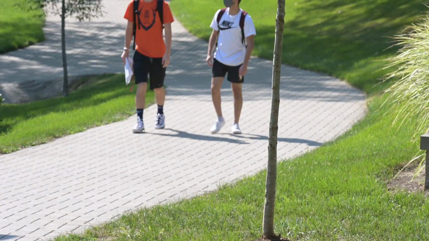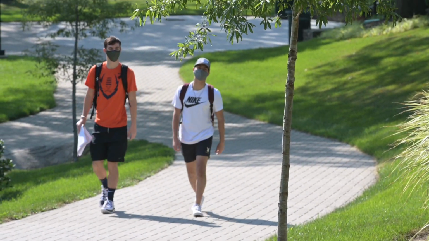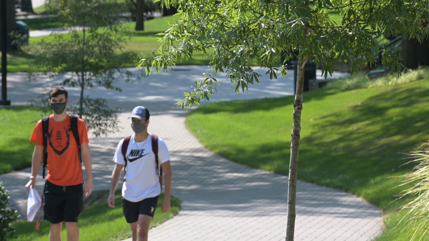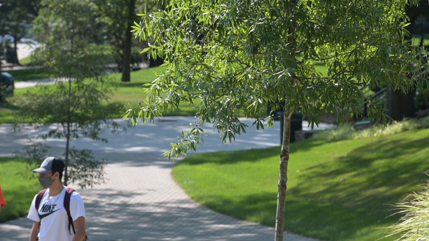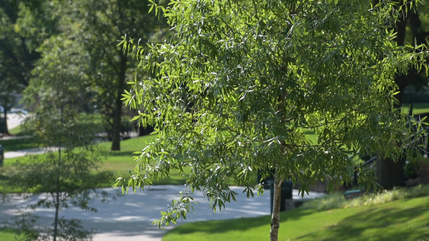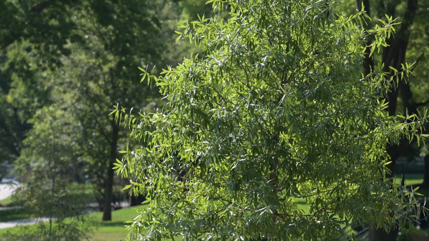But this is a new tree that was just recently planted as part of a project that Tim was involved in last summer. So I was wondering, Tim, could you tell us a little bit more about maybe some of the other trees that were planted last summer? Because it was a big year for the campus.